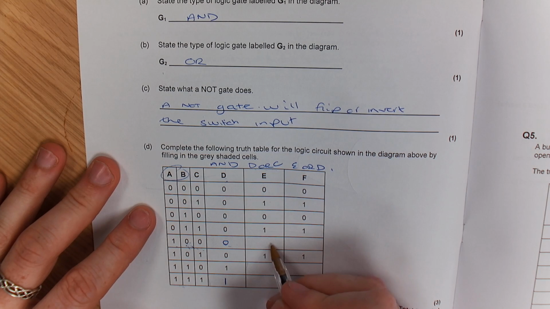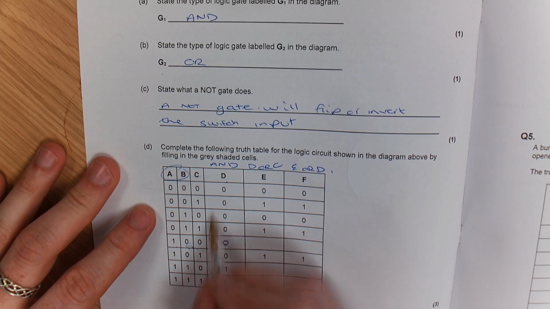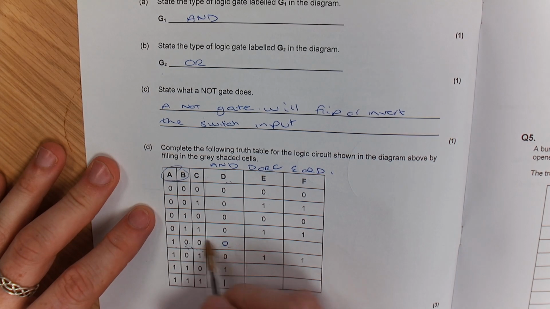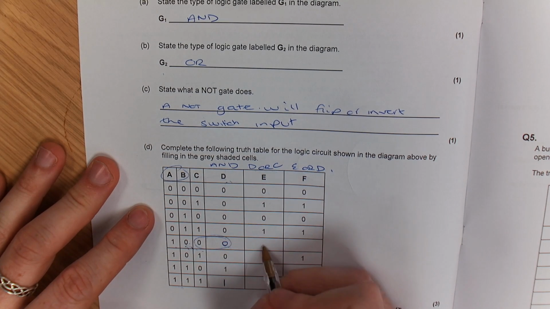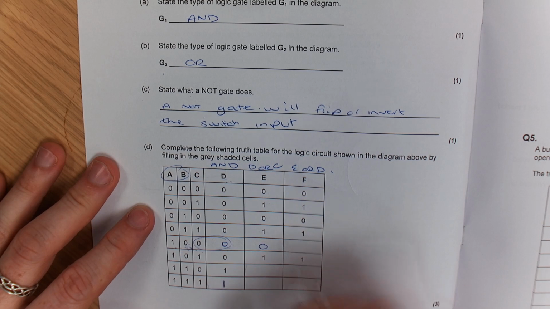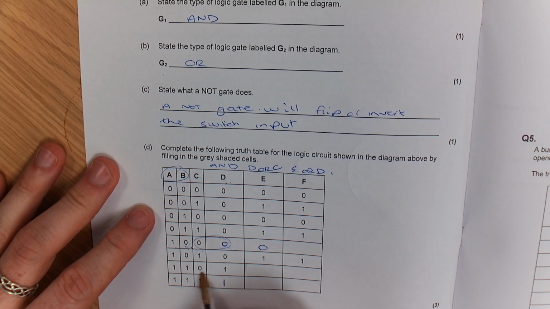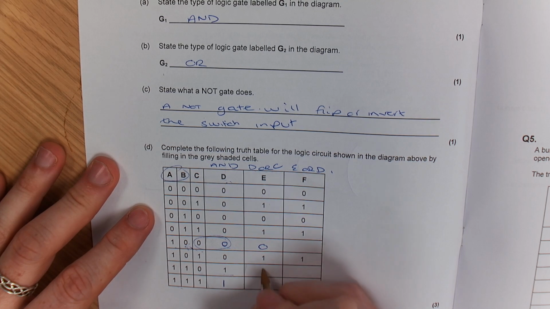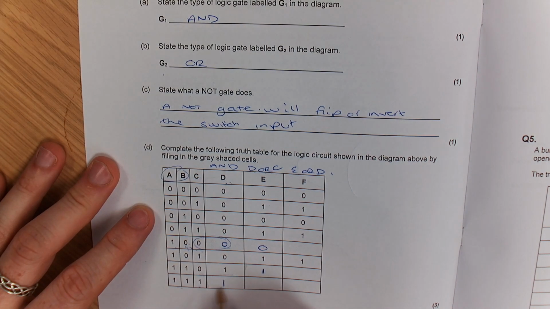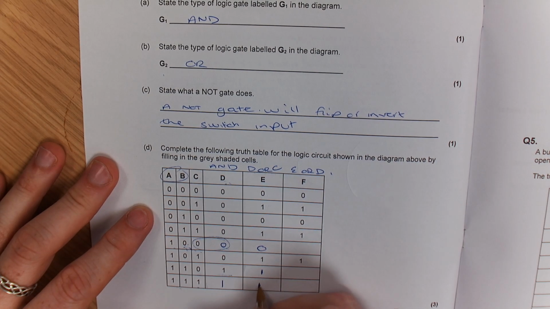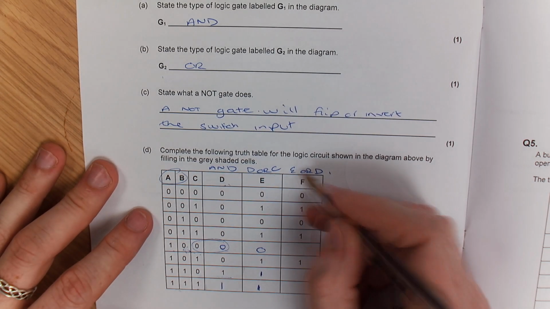Remember, the rule for OR is that only one switch needs to be true. So we've got D or C. They're both 0, so what's the output? 0. D or C, one of them's true. So what are we going for? 1. And again, C or D, 1. Now F is E or D.